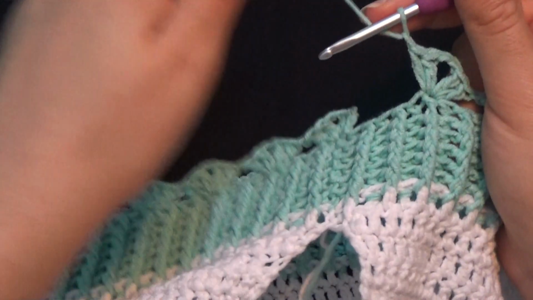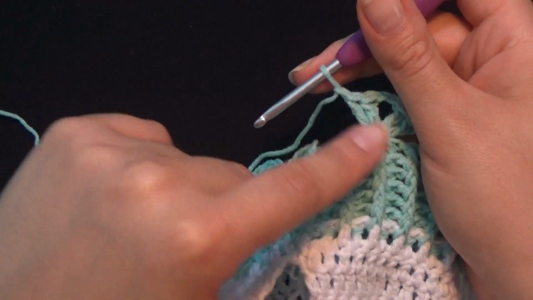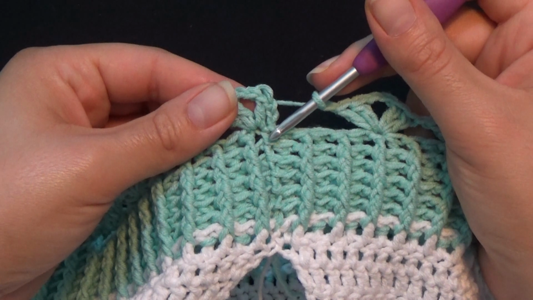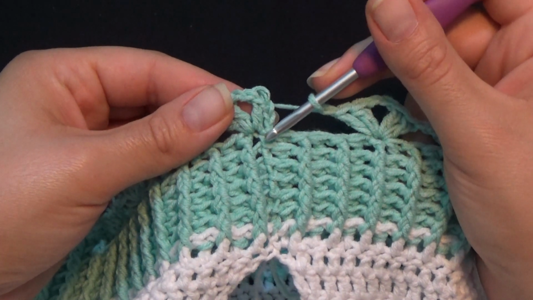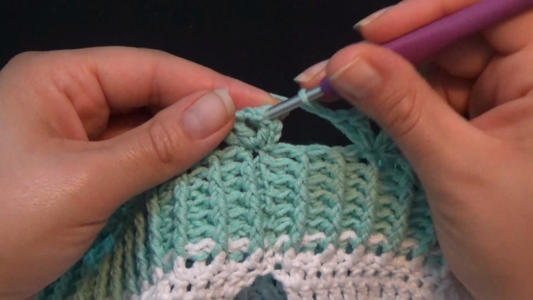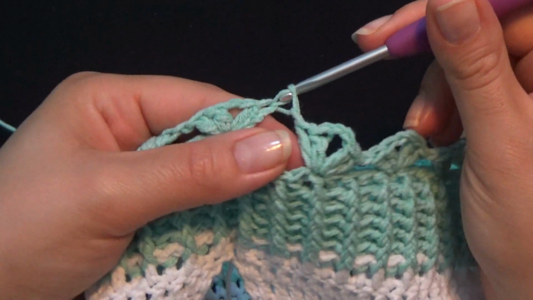Now I have 5 stitches left in the end. I have worked 1 chain after my last shell, and what I'm going to do now is work a slip stitch in the first stitch for this row, which is the chain 3, so the 3rd chain counting from the bottom to the top, and work your slip stitch.